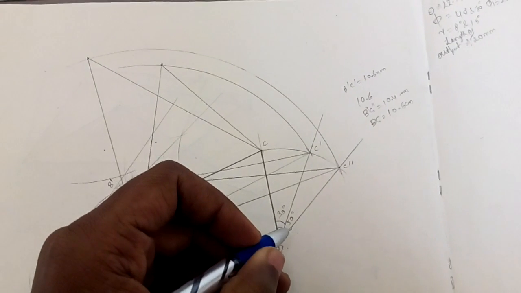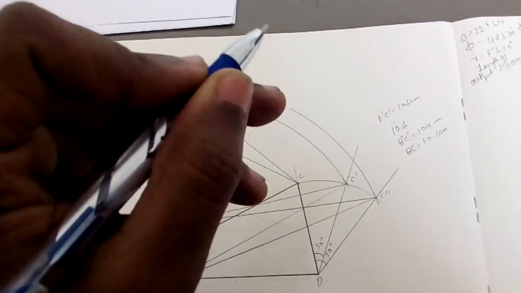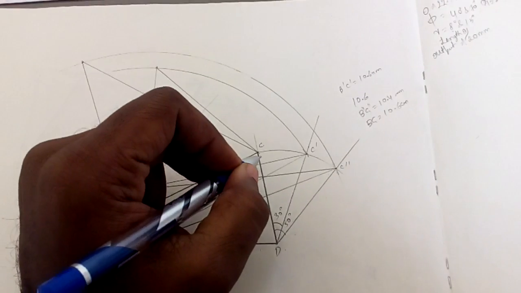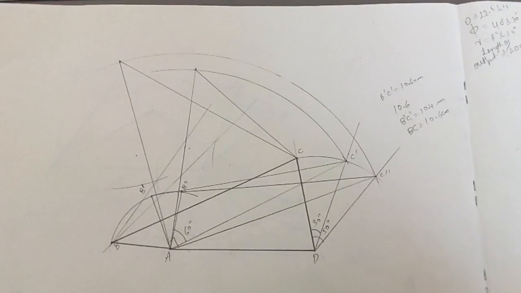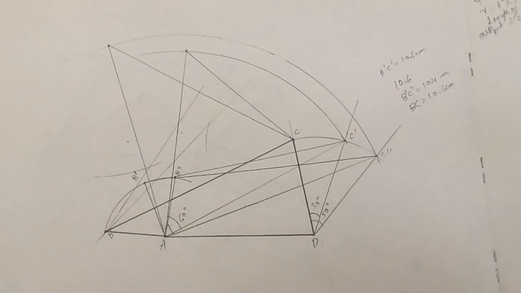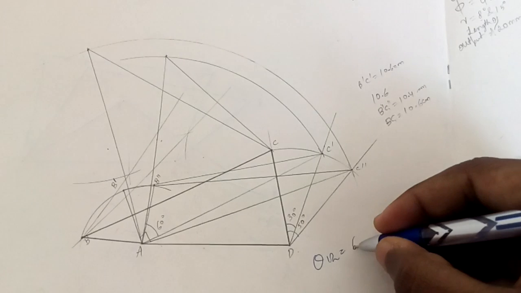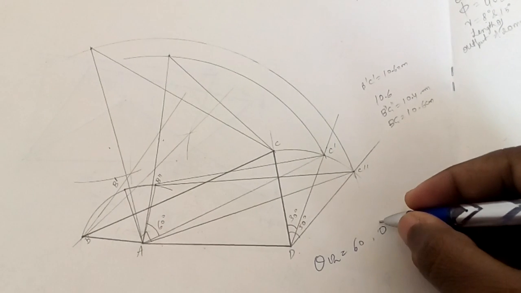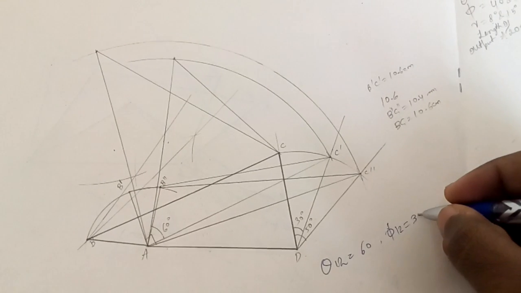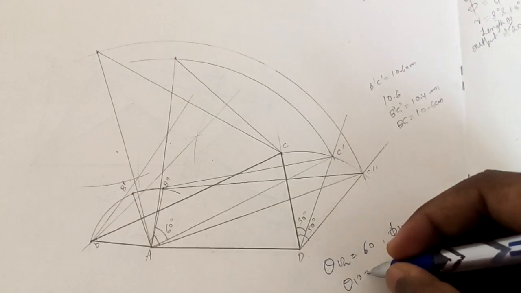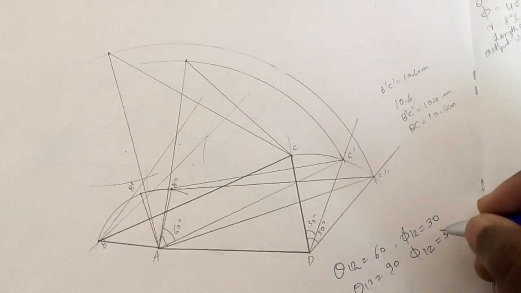Wherever they cut this arc, it would cut at C dash and C double dash, because in our question it was given that theta 12 is equal to 60, phi 12 is equal to 30, theta 13 is equal to 90, phi 13 is equal to 50.